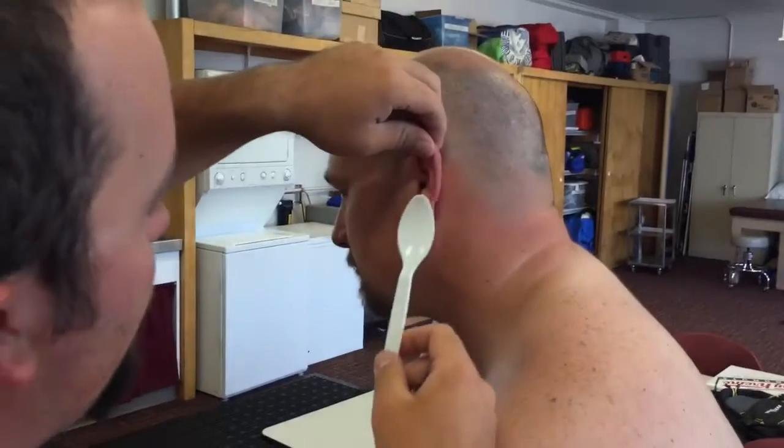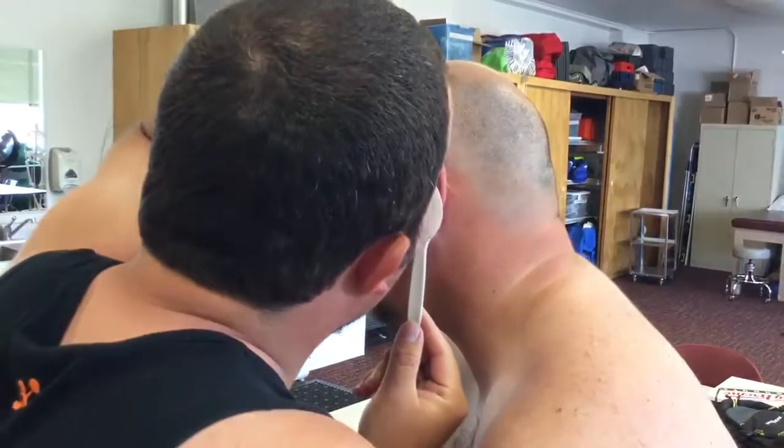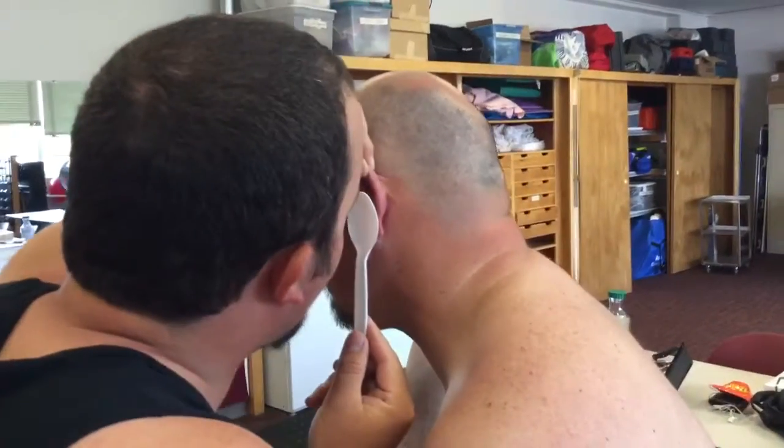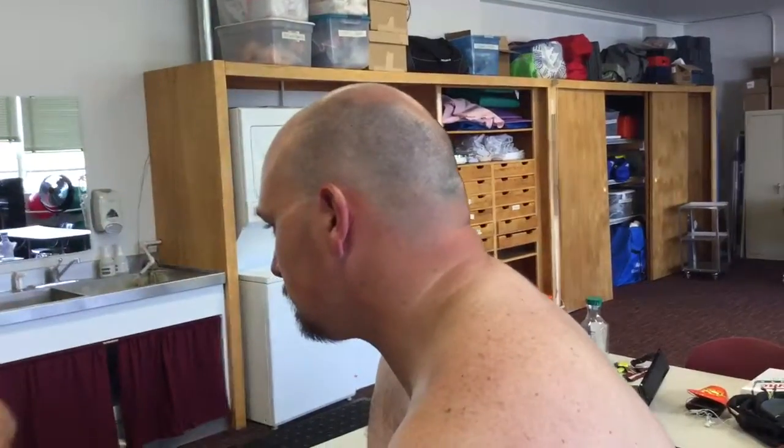So I do it on this side as well. So I'm gonna have him just scoot over a little bit. There we go. Again, lift that earlobe up. You're looking inside, and you're inspecting, having him nice and relaxed. Okay.